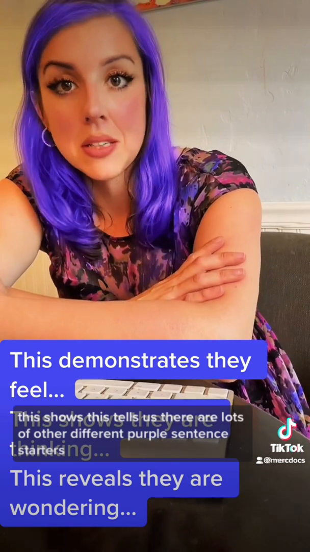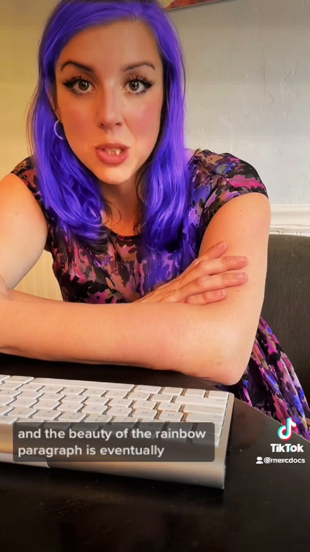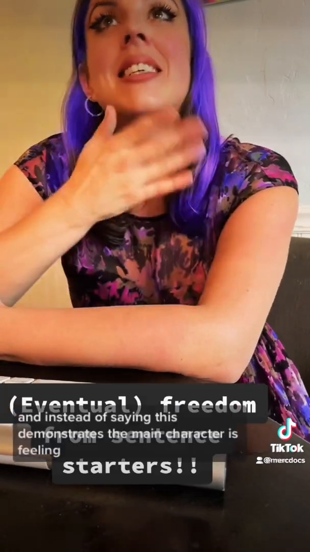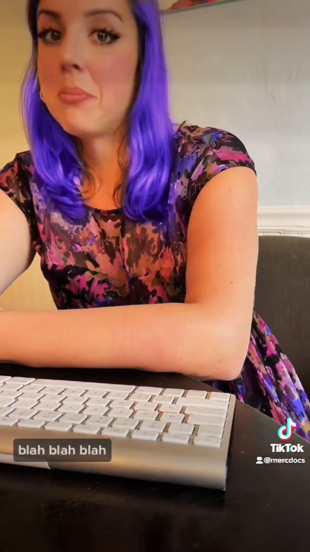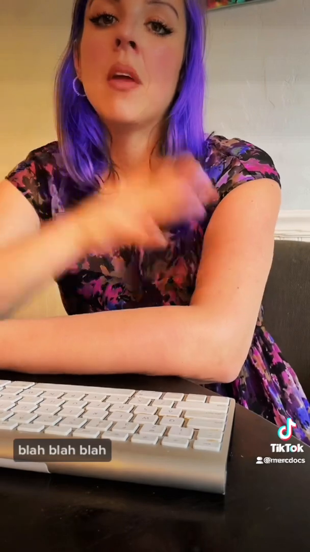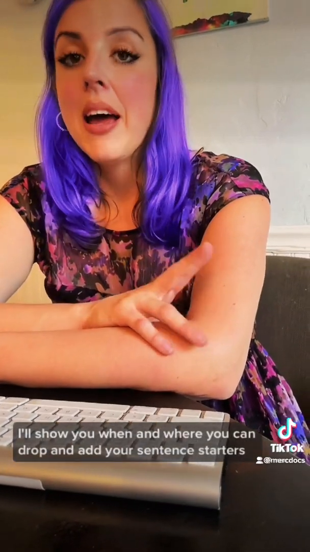There are lots of other different purple sentence starters, and the beauty of the rainbow paragraph is eventually you can drop some of the sentence starters. And instead of saying, this demonstrates the main character is feeling blah, blah, blah, you can just say the main character is feeling blah, blah, blah. Once we get deeper into writing rainbow paragraphs, I'll show you when and where you can drop and add your sentence starters.